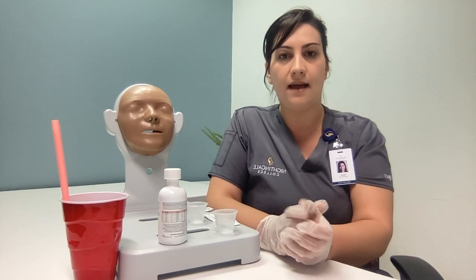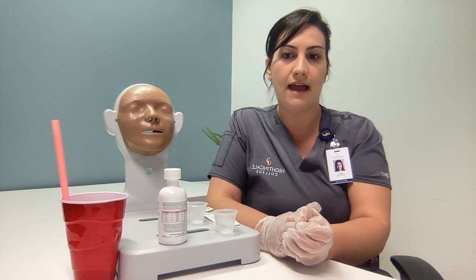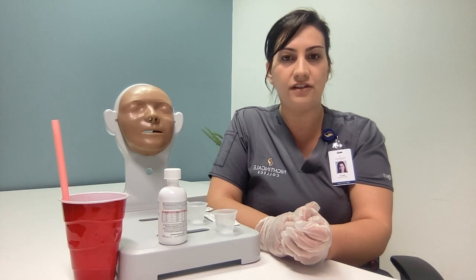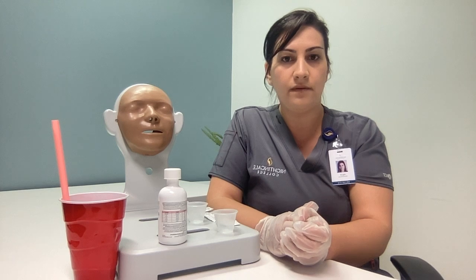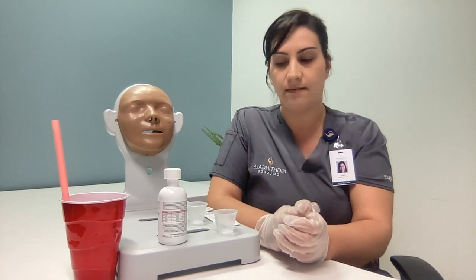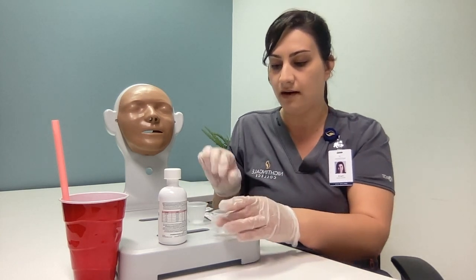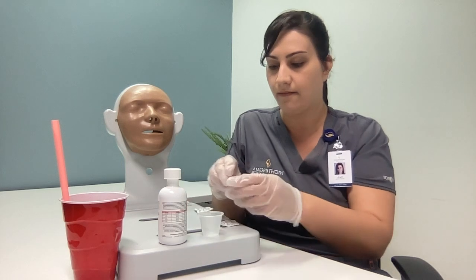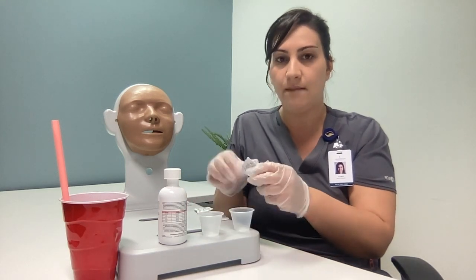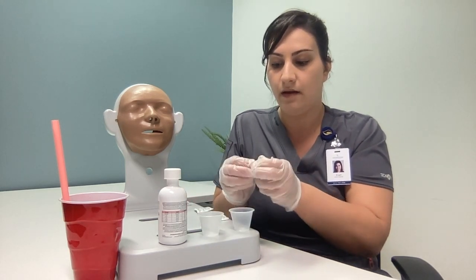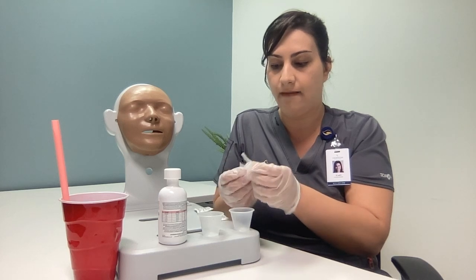So Mrs. Smith, before we get started, I just want to ask, do you take your medications separately, or do you take them all together? You can take them all together? Okay, awesome. So we're going to get started. I'm going to get your medications ready here. I'm just going to put them in a medicine cup, and we'll give it to you like that.